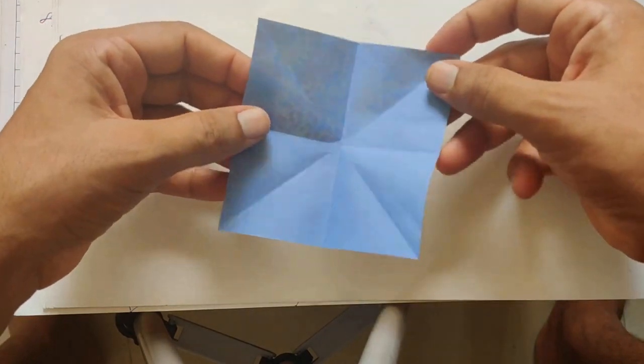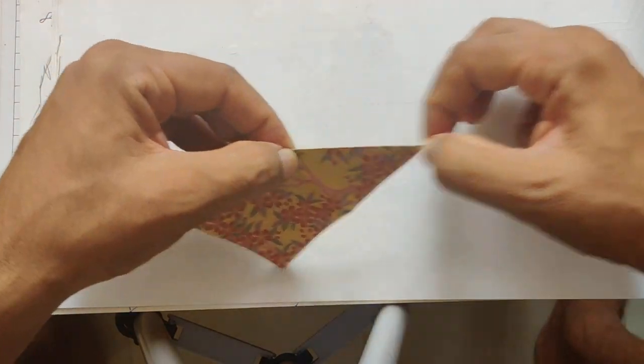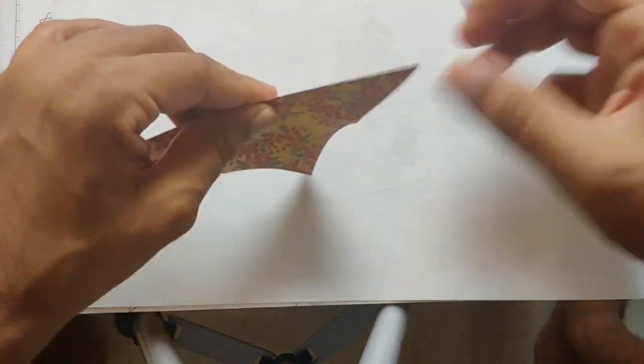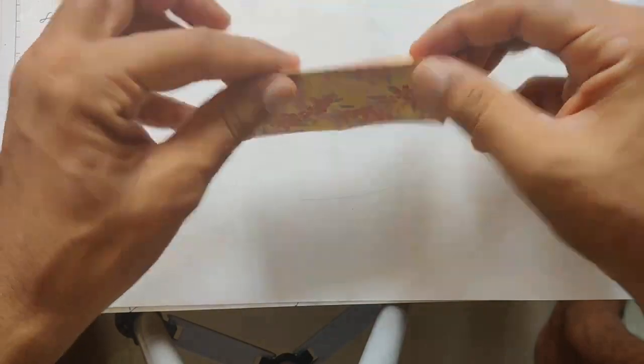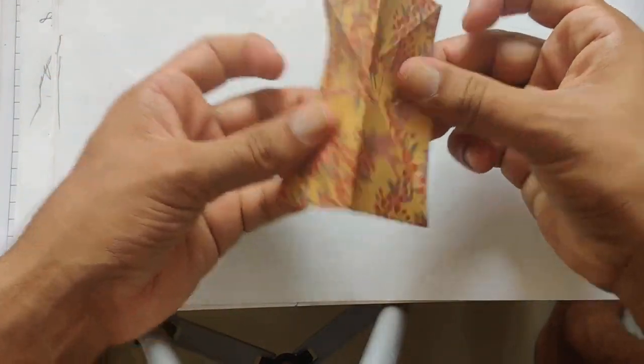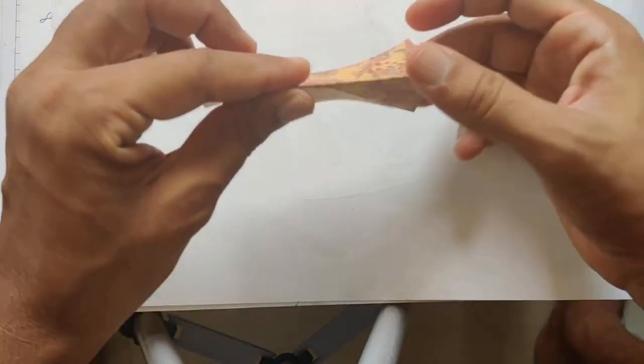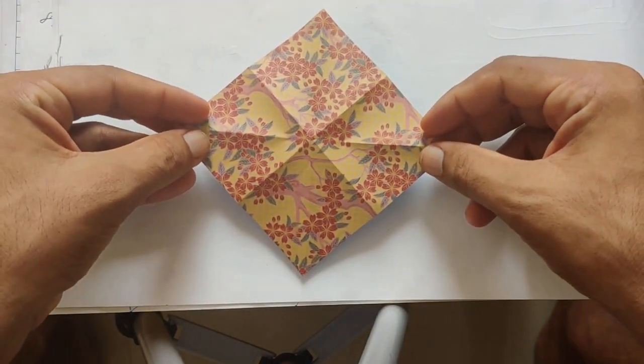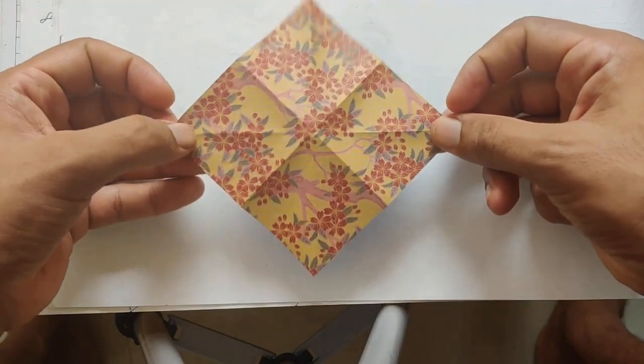Let's find out. Okay, once all these edges are very sharp, both the diagonals are okay. This diagonal 1, diagonal 2, edge 1 and edge 2. Everything is sharp. Now comes the most interesting part. You have to start folding it. How do you start folding it? You keep it like a diamond. This is a square and this is a diamond, right?